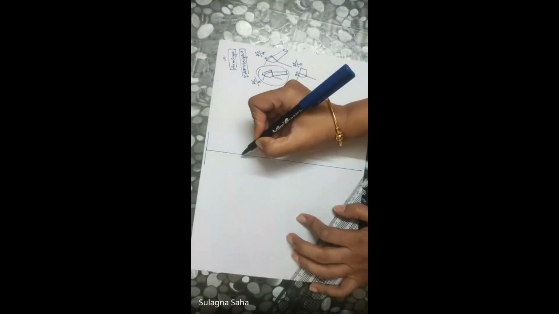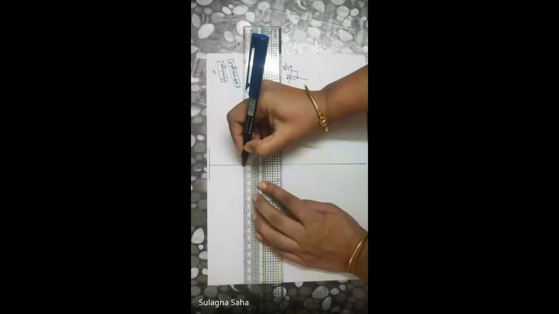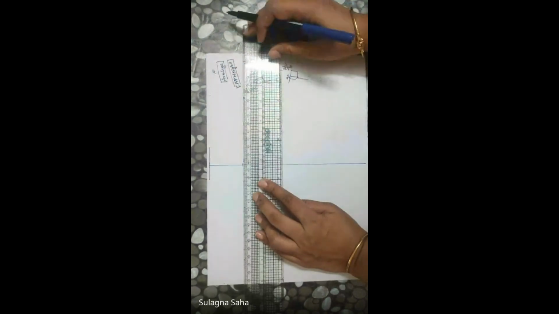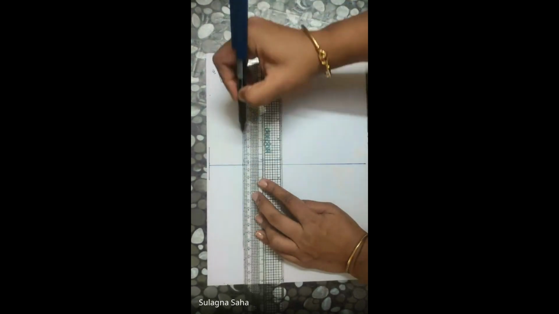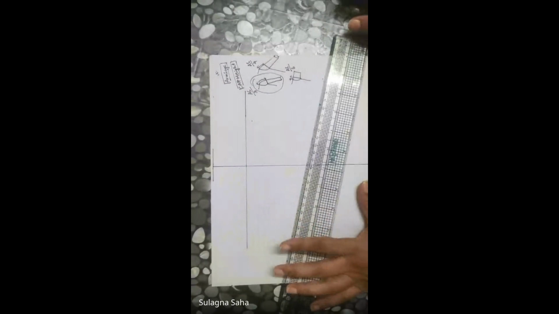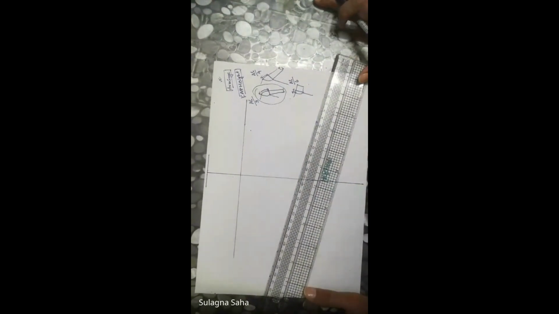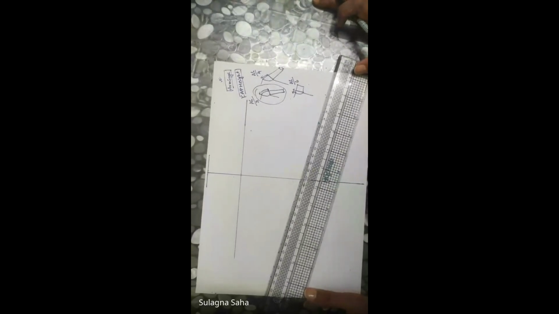So from the top of the sleeve, I'm going to mark my cap height wherever it comes, and I'm going to make a perpendicular line here. Okay, do not worry about the length of the line right now, just make a perpendicular line. Okay, now there are two things that we have measured.